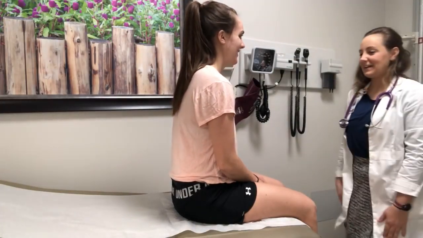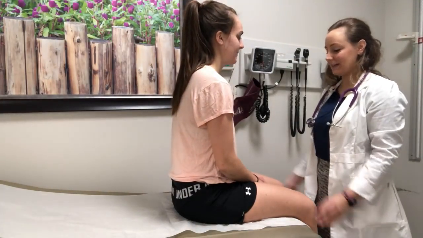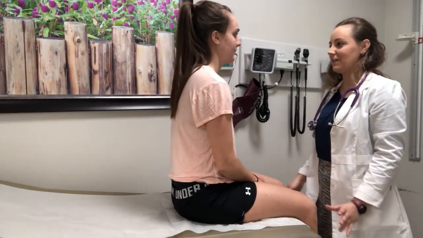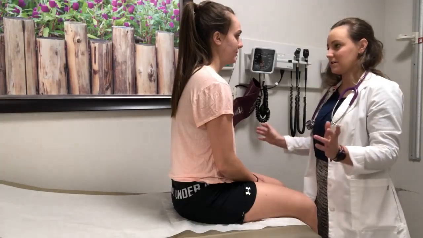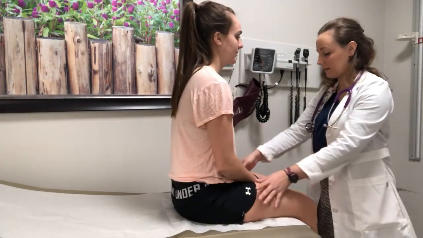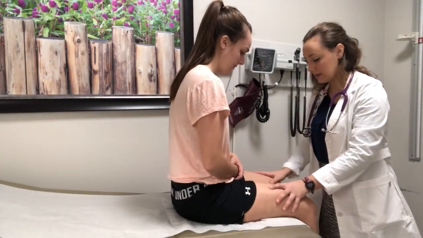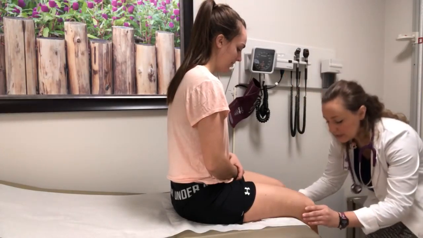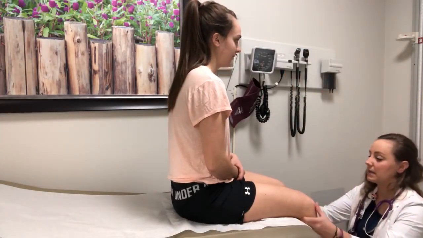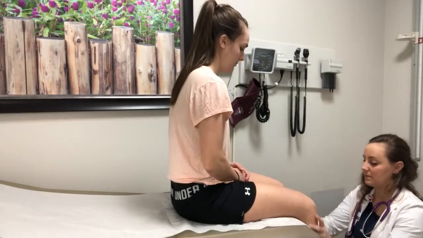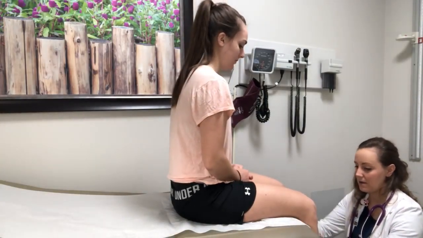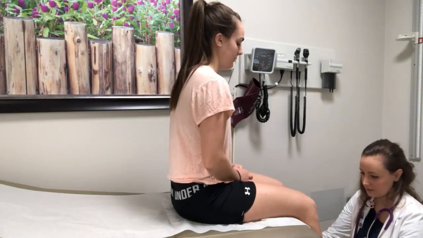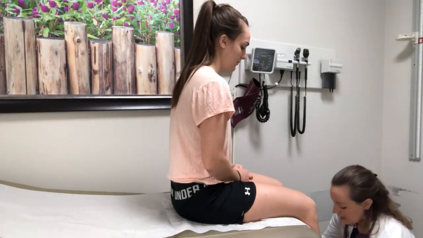Okay, good job. Now I'm going to inspect your legs, your ankles, your feet. What I'm going to have you do is just sit here. I'm going to look at your muscle mass on both legs, your skin. I'm going to look at your knees. I don't feel any swelling, any tenderness. Muscle mass is even throughout. Your venous pattern is also even throughout. All that looks great. I'm going to take off your shoes and your socks really quick.